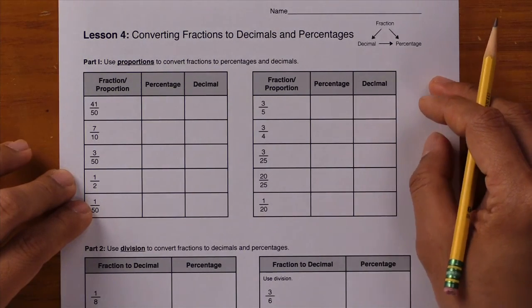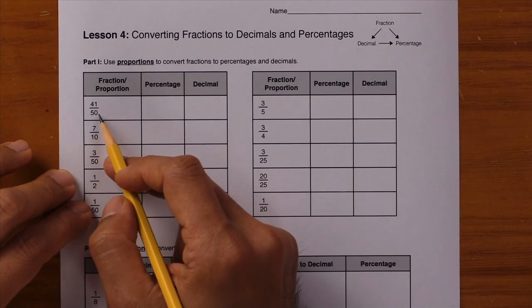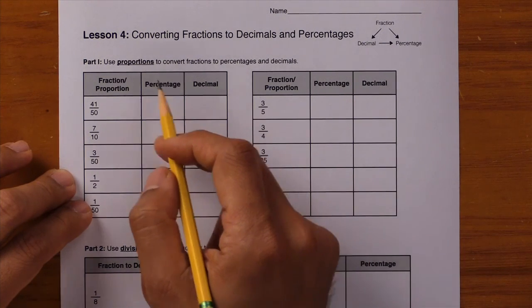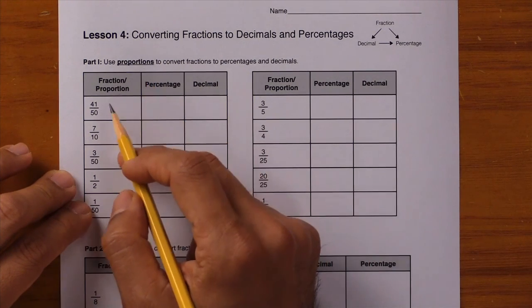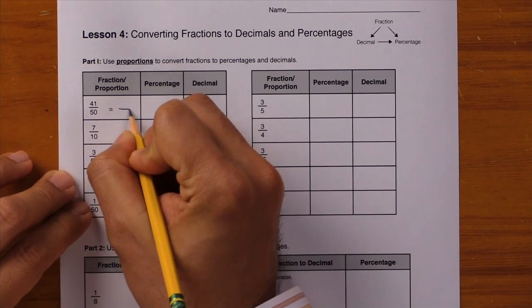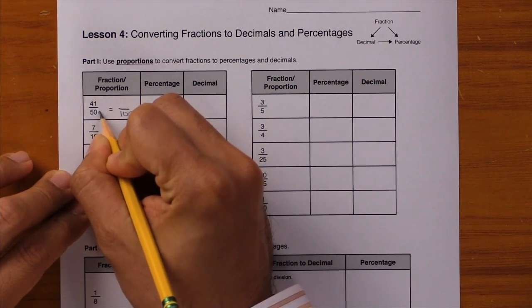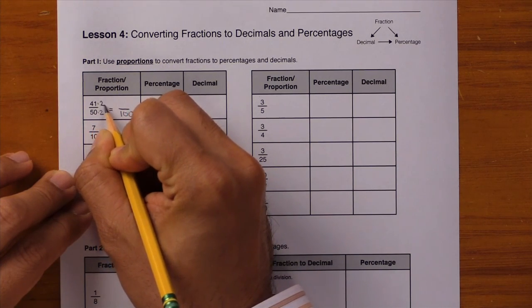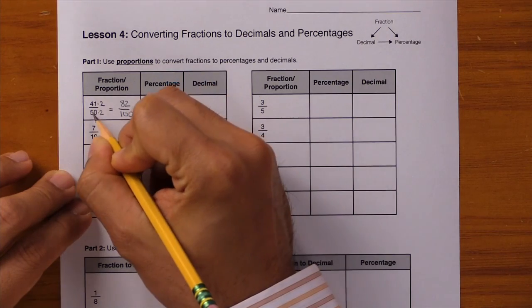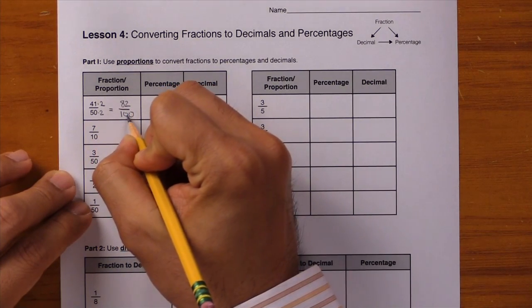Here's our example from part 1. We have 41/50ths, and we're going to convert it to a percentage and to a decimal using proportions. We can do that because 50 is a factor of 100. So write blank over 100, multiply by 2, multiply by 2. 41 times 2 is 82. 50 times 2 is 100.